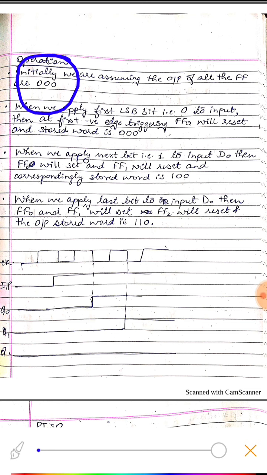When we apply the first LSB, that is 0, to the input at the first negative edge, this is the first edge, this is the second and this is the third edge. So at the first negative edge, since we are applying 0, it will remain 0 0 0.